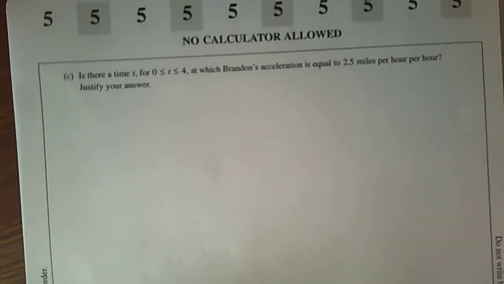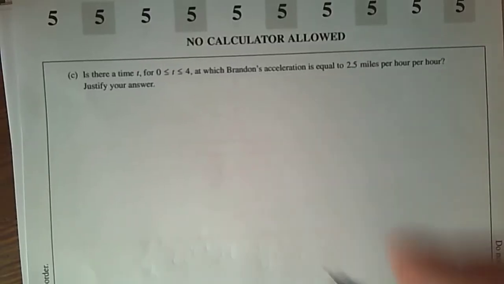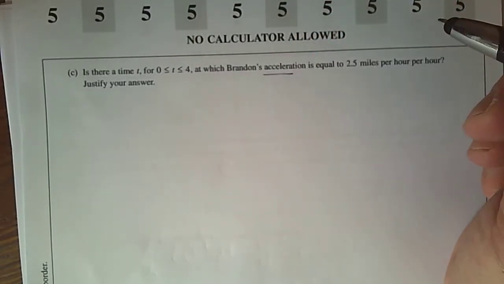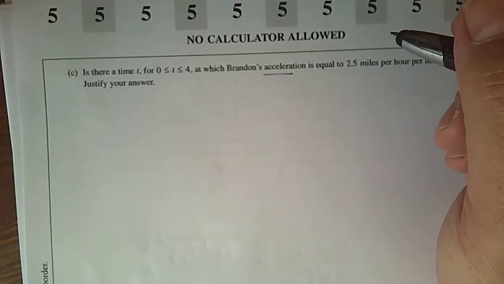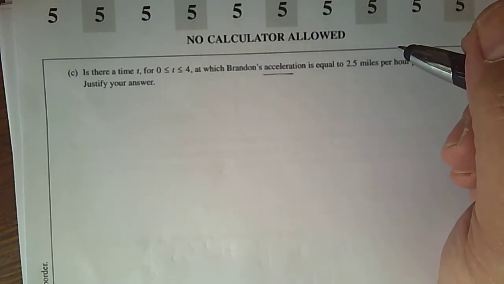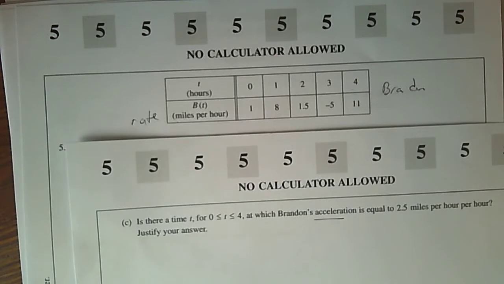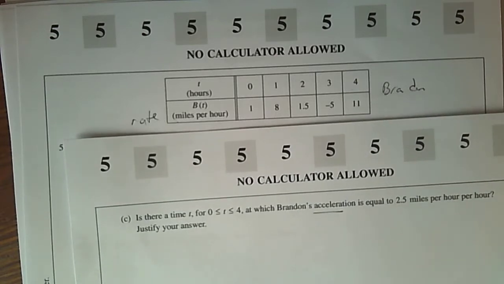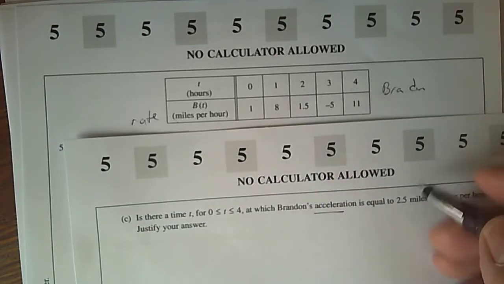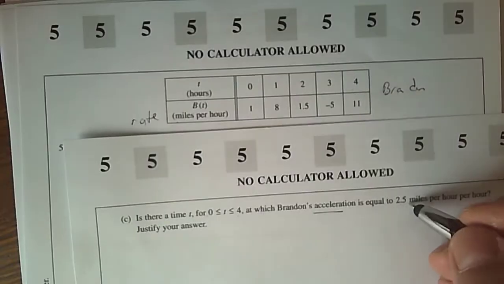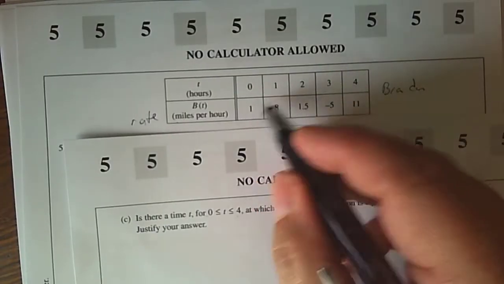Is there a time t from 0 to 4 at which Brandon's acceleration is equal to 2.5 miles per hour per hour, and then justify your answer? So all I'm given for Brandon is this table of values. So I'm not given an equation. So between 0 and 4, 2.5 acceleration, that's the derivative here.